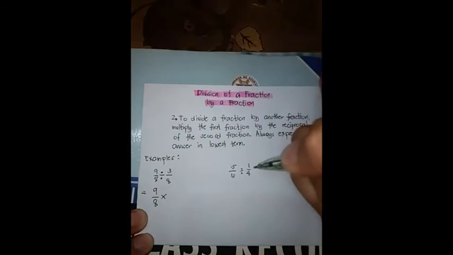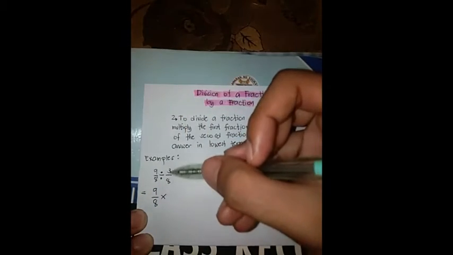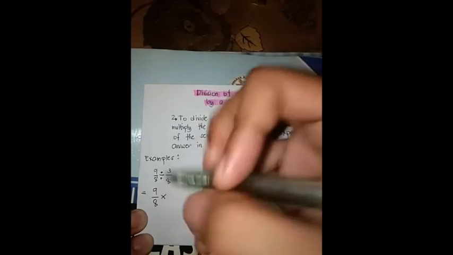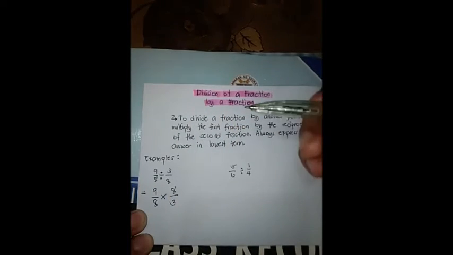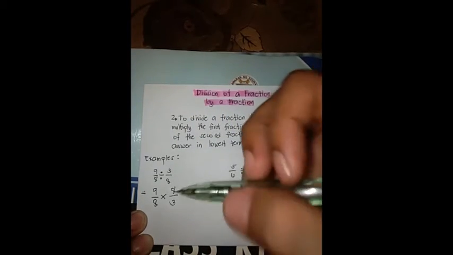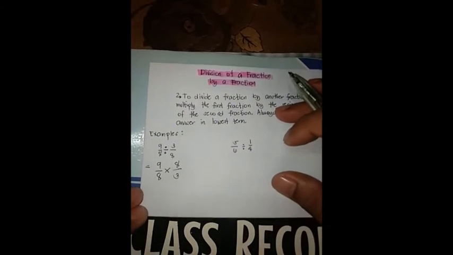So, meron tayong ditong equals 9/8 times the reciprocal of the second fraction, 8/3. So, ito yung reciprocal niya. So, next, we will now multiply the fractions. Using the cancellation method, mas napapadali nating i-multiply ang fraction.